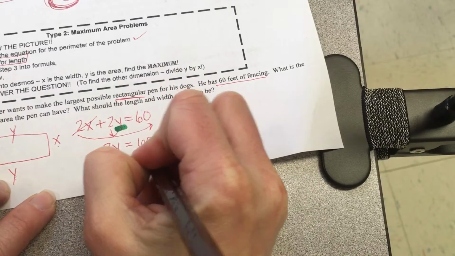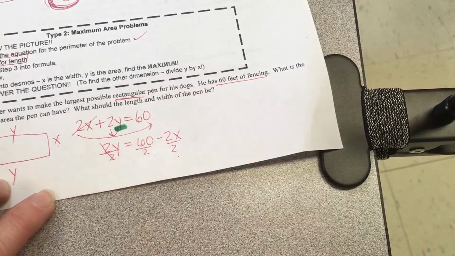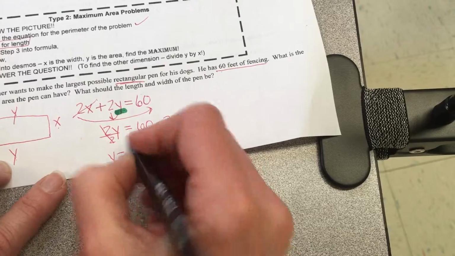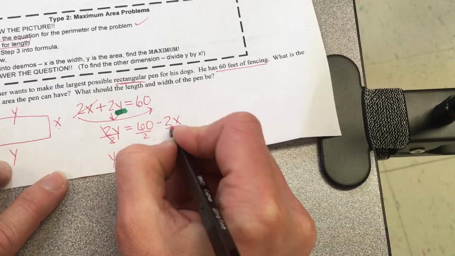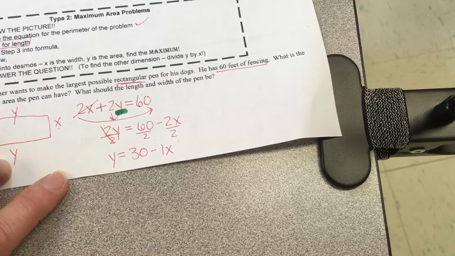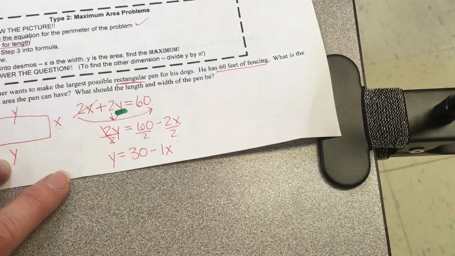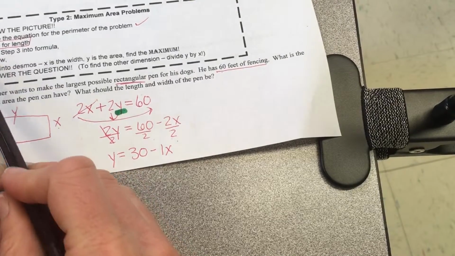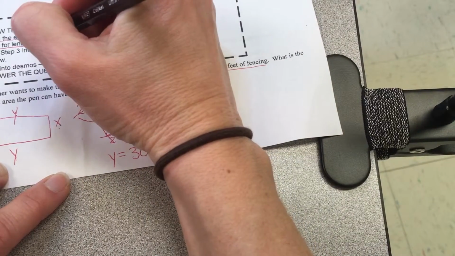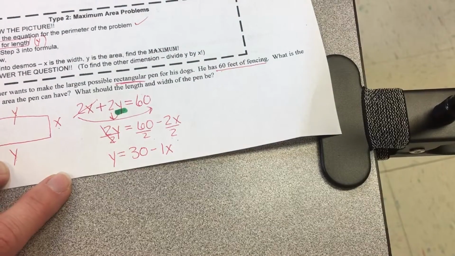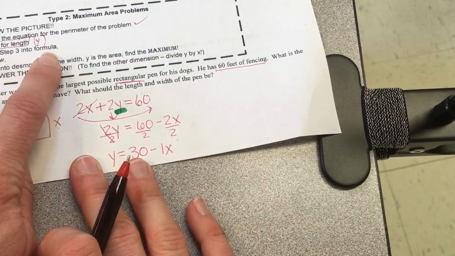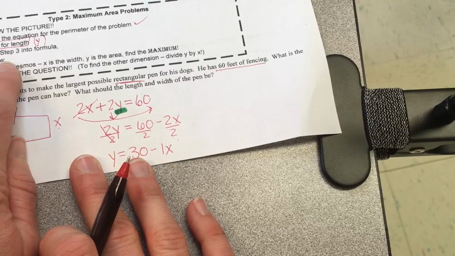Good. And you divide everything by 2. So I get y equals 60 divided by 2, 30. 2 divided by 2, 1. You don't have to write it, but you can. Okay? Okay, that was step 3, solve for length. Okay, and if you need to, you can put the letter y right there. You're solving for y. Step 4, plug step 3 into the formula area equals length times width.